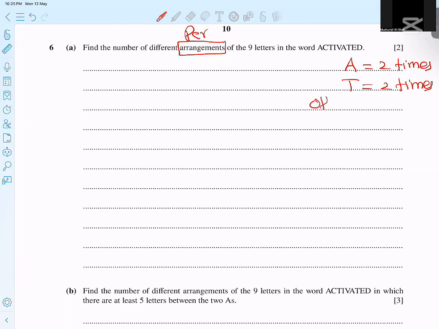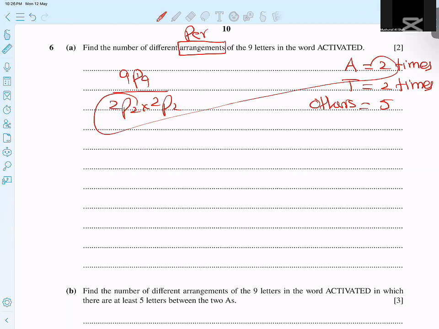And how many are the others? Others are naturally total 9. So 5, 5 plus 4, 9. All right. So he said arrangement. So what is the answer? 9P9 divided by 2P2 into 2P2. This 2P2 comes for these repeating values. And I hope you got the point.